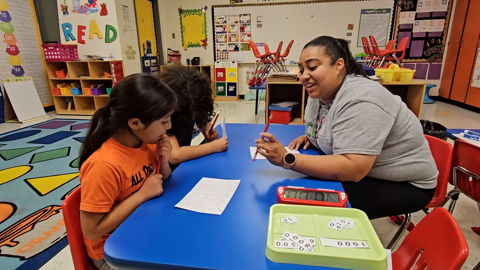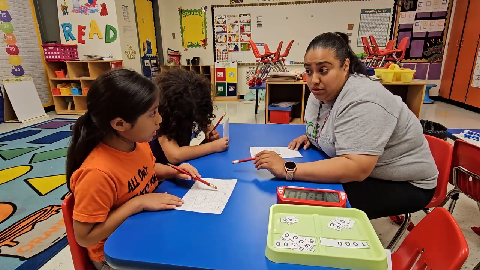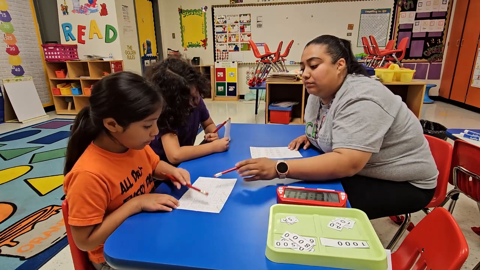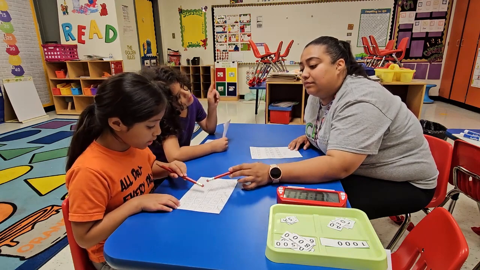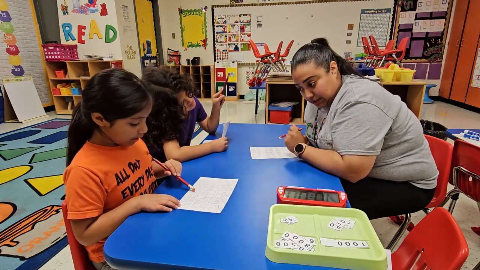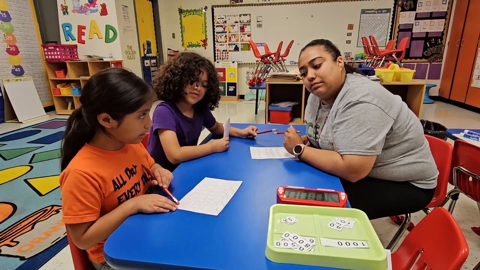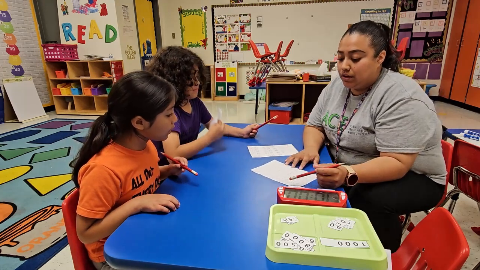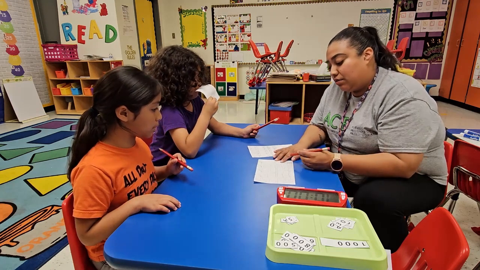Yes. You want to count them together? Okay. We're counting how many $10 bills we have. 1, 2, 3, 4, 5, 6, 7, 8, 9, 10, 11, 12, 13, 14, 15, 16, 17, 18, 19, 20, 21, 22, 23, 24. Uh-oh. Did we go over on our original 250? Oh yeah, we did. We have some extra down here.